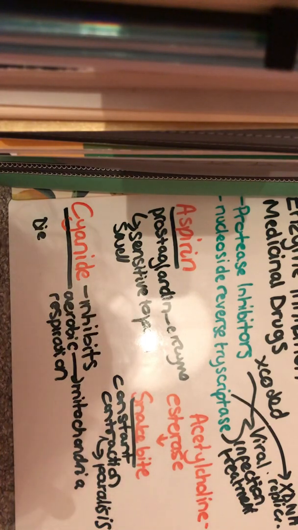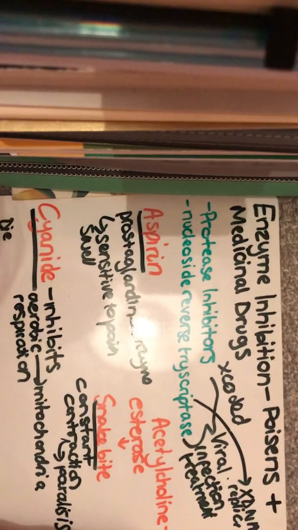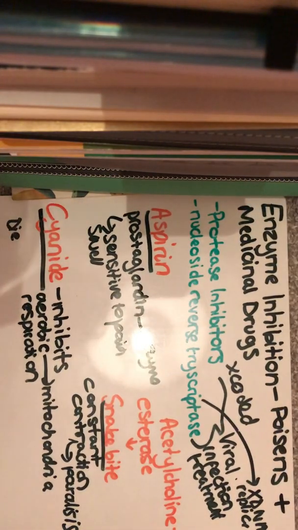There are a couple more examples, but I'm not going to go into them here. If you want to look at more examples, I would take a look at the textbooks.